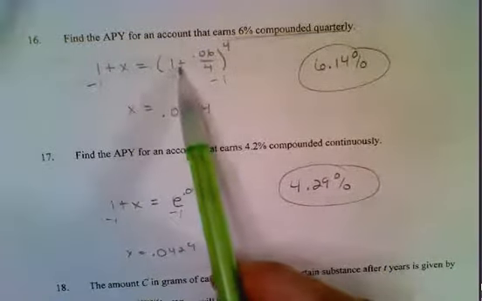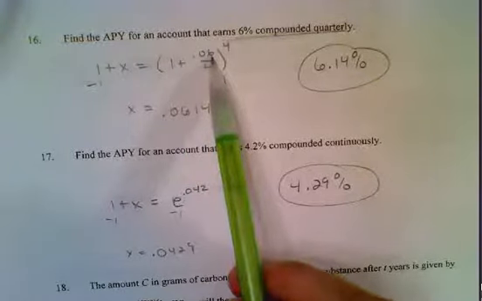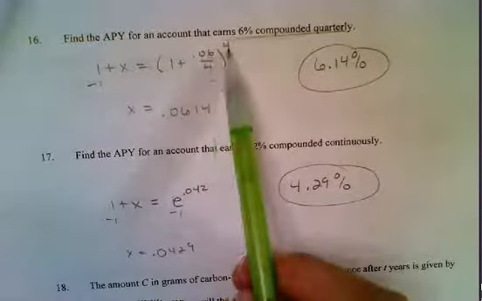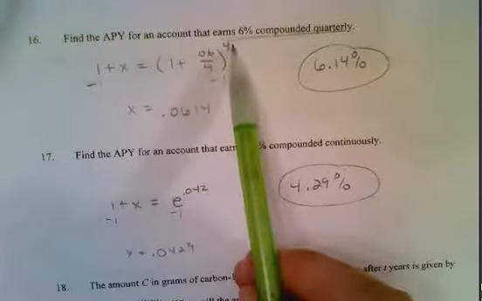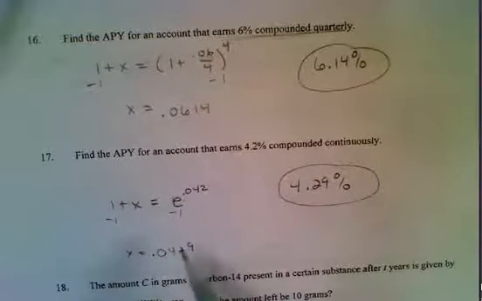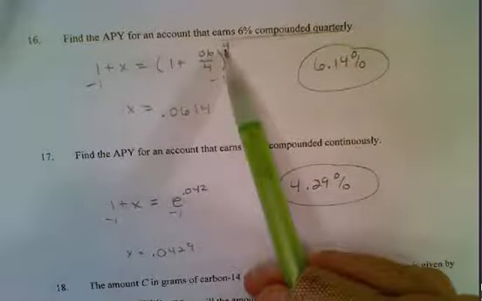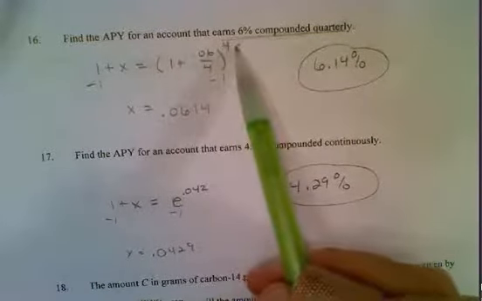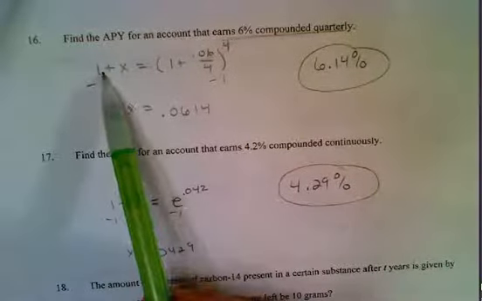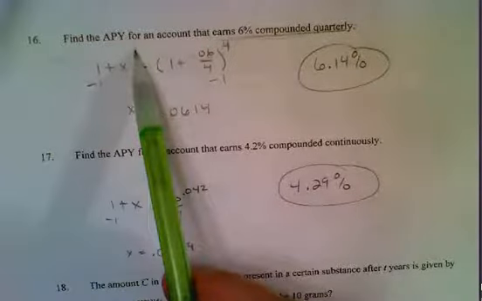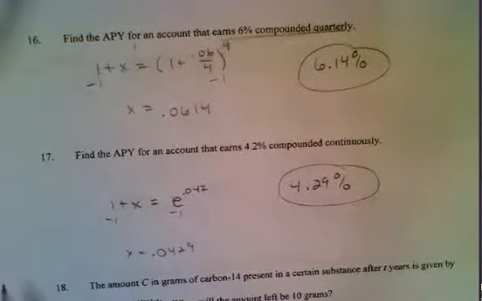So I'm going to take 1 plus my interest rate of 0.06, compounded quarterly, so over 4, raised to the 4th, and we're only doing it for a year, so that would be 4 times 1, so it's just 4. Because it's a year, that's why this is K times T, so 4 times 1 is 4. Over here, I just would take 1 plus X, because again, I'm raising it to the T power, but if T is 1, I don't have to worry about raising it to the first power.